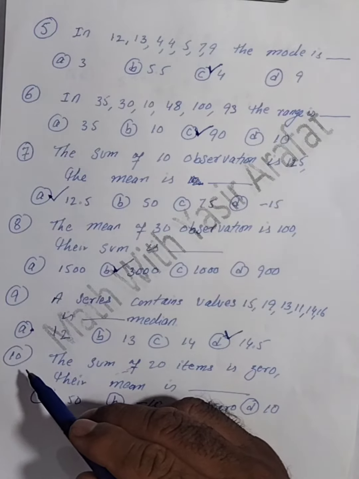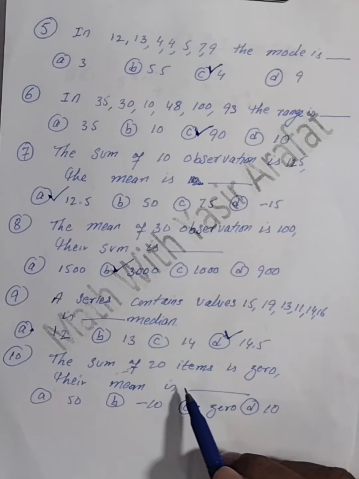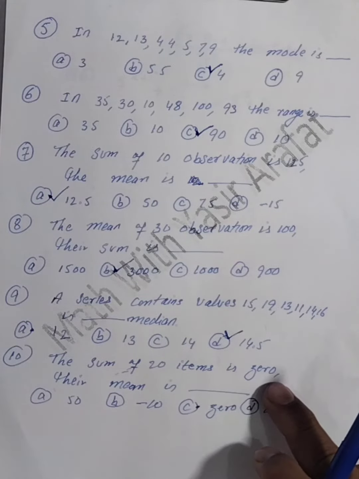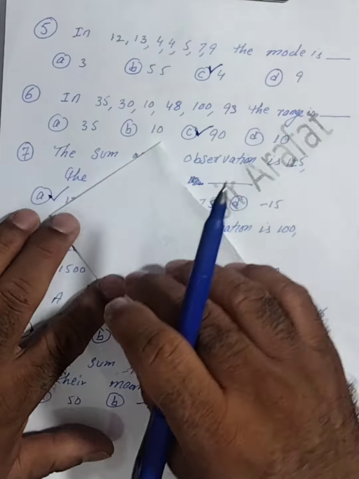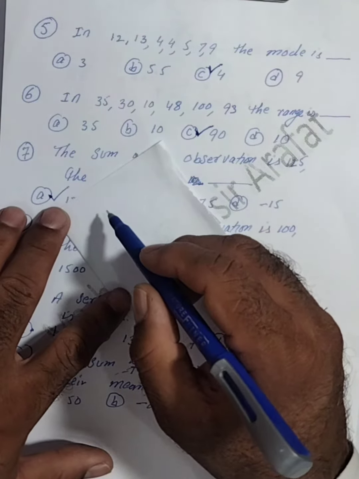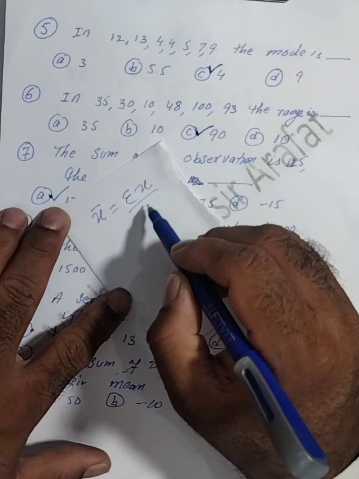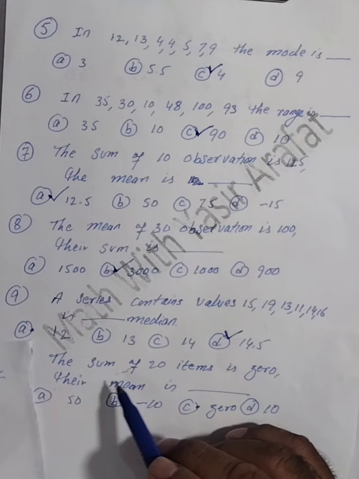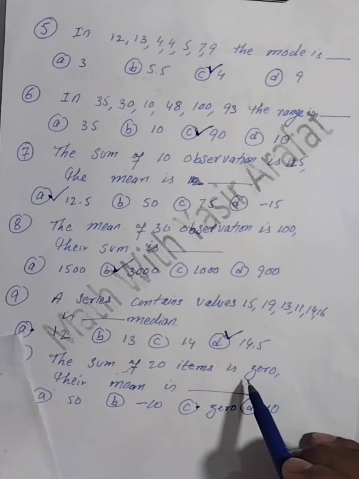Now come to the last, the 10th part: the sum of 20 items is 0. What will be the mean? Again come to the basic formula, dear students: mean equals the sum of observations divided by the number of observations. So here the sum of 20 items is 0.